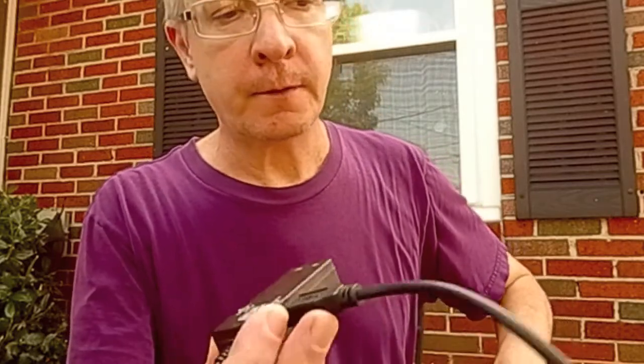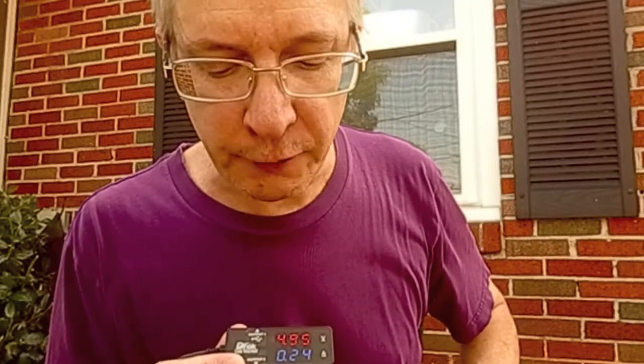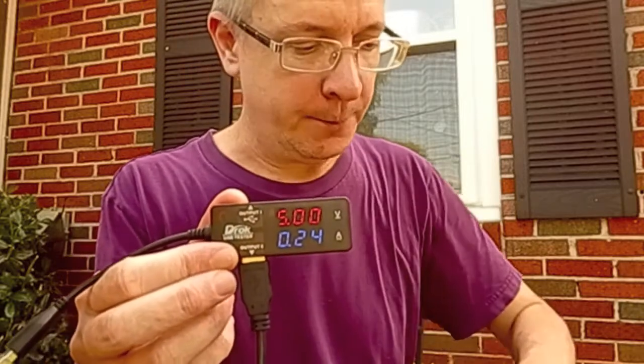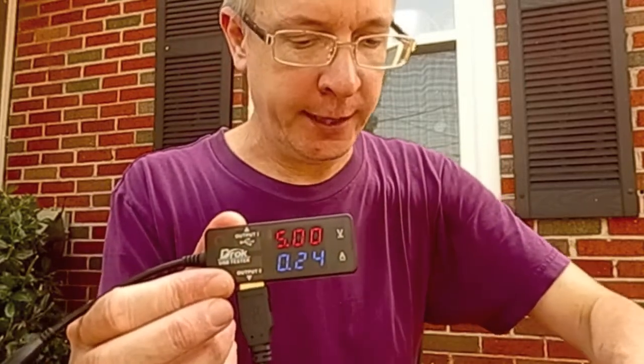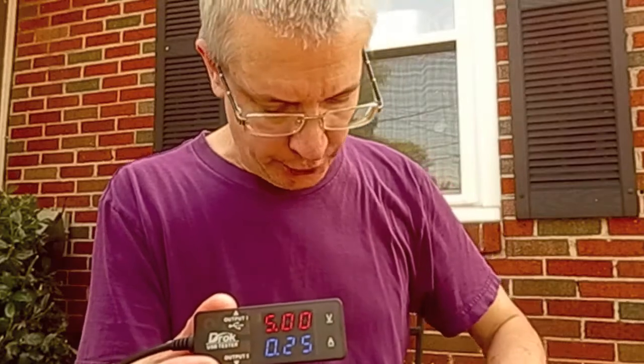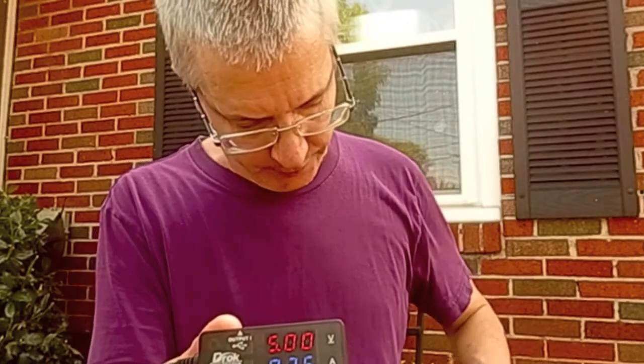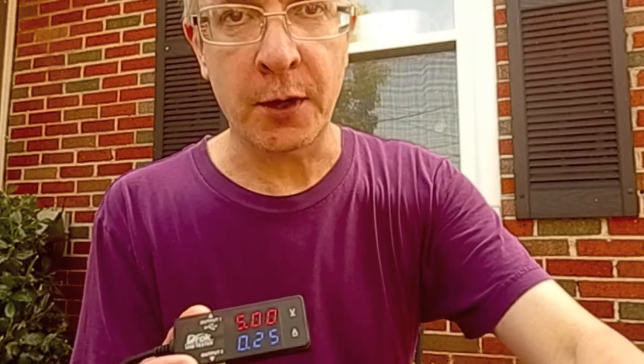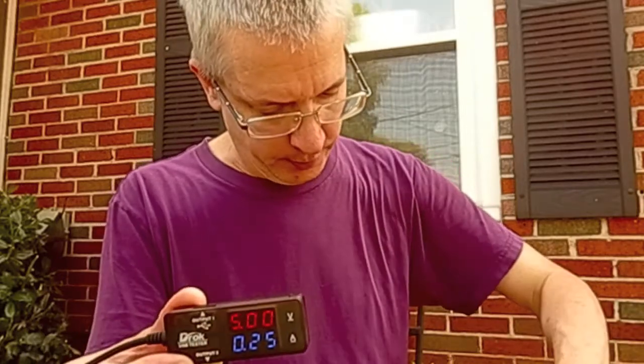Okay, so we are powering up. And let me get this so we can see it. Okay, so we've gone down to 4.91, whatever. Now we're back up to 5 volts. But as you can see, we're drawing 240 milliamps. That's the blue number, 0.24 amps, or 240 milliamps. So I'm making sure that everything's loud enough here, and I'm going to turn on my speaker so we can hear this too, because I want to make sure which sample I play is the one that I want to play.